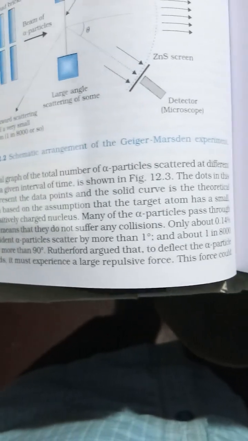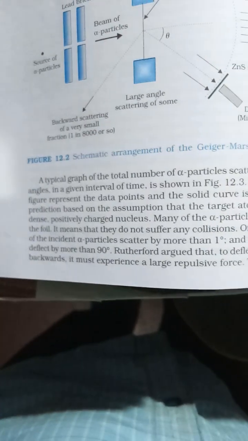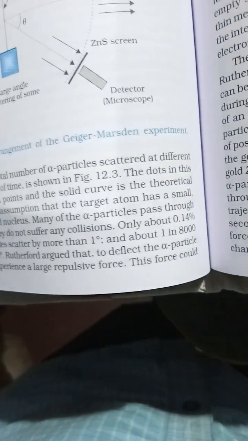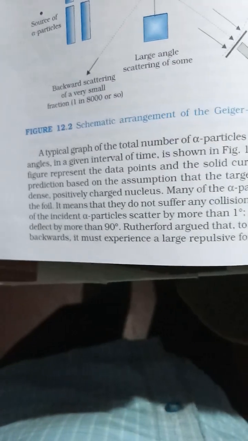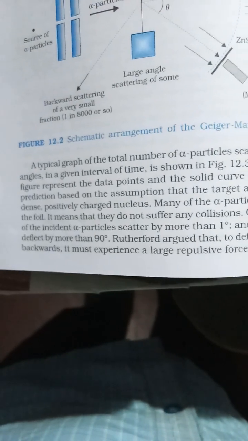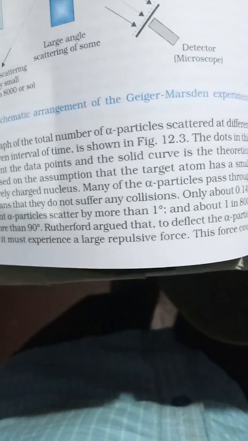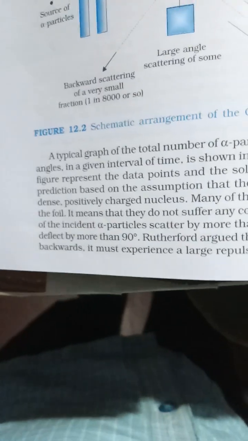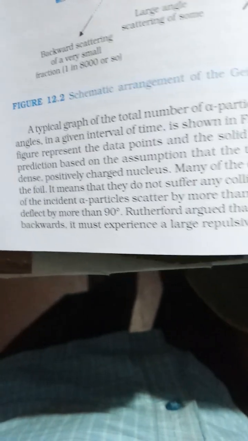Many of the alpha particles pass through the foil, which means they do not suffer any collisions. Only about 0.14% of the incident alpha particles are scattered by more than 1 degree, and about 1 in 8000 deflect by more than 90 degrees.